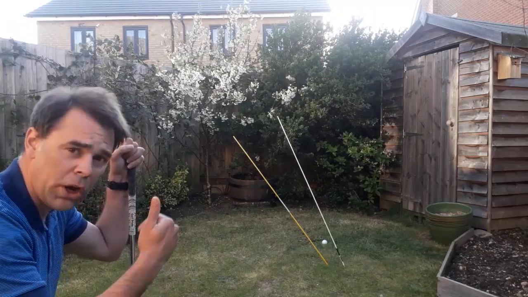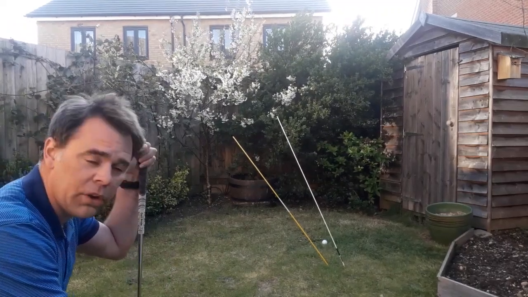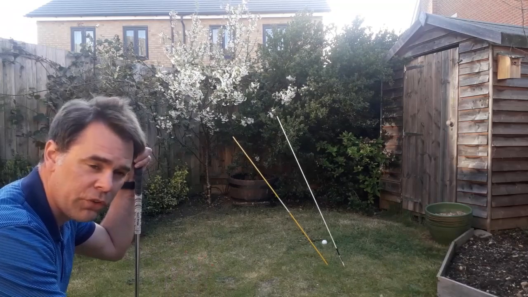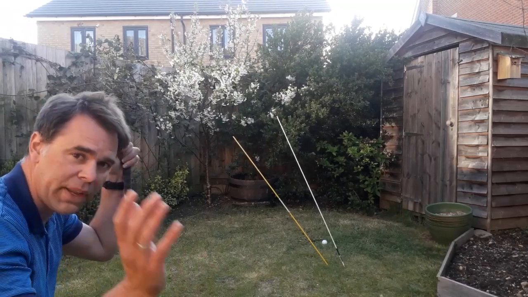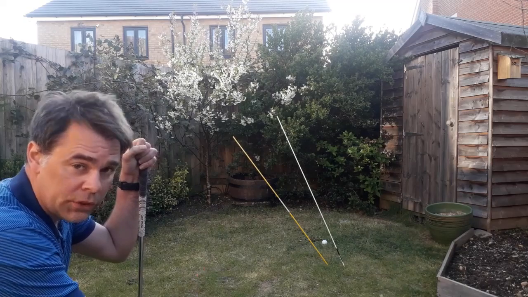What you can't see is behind the camera. I've got this also lined up with the French window, so I can look in the reflection of the French window to make sure that I'm swinging up and down along the right path. Shall we give it a quick go?